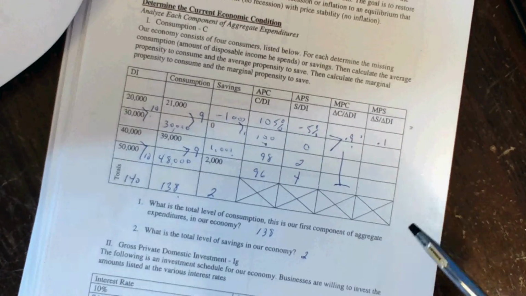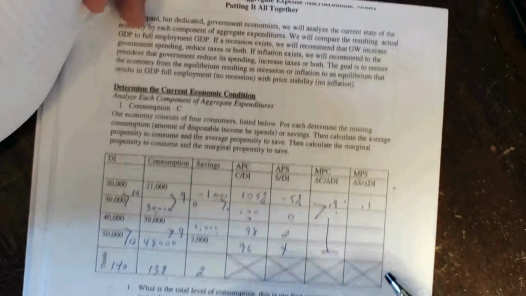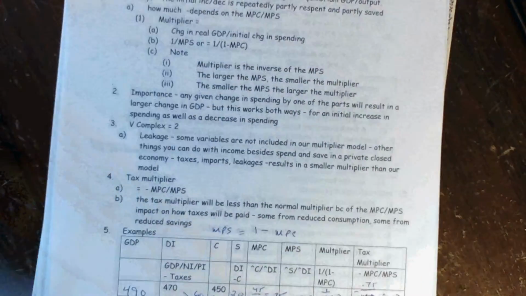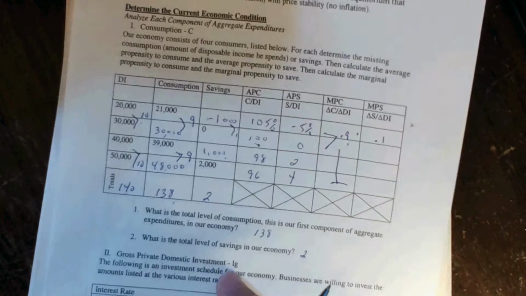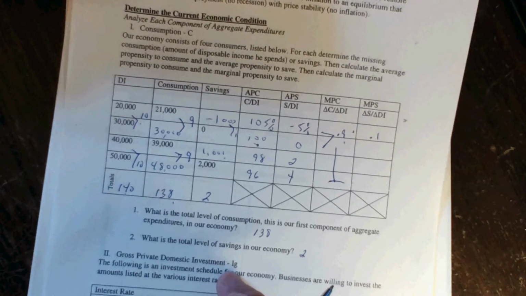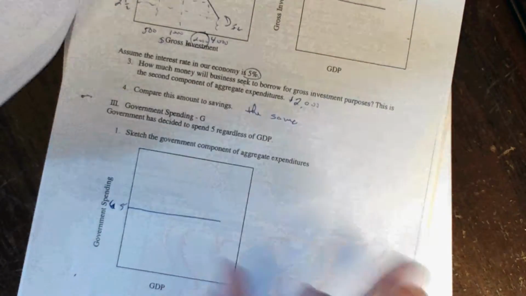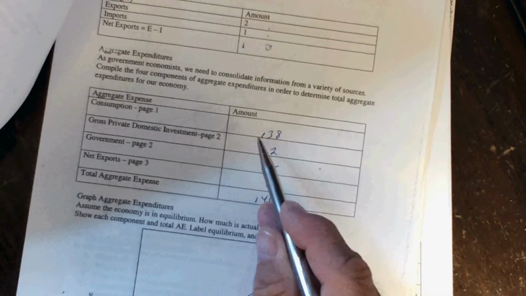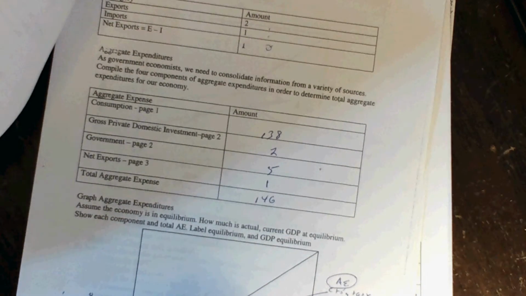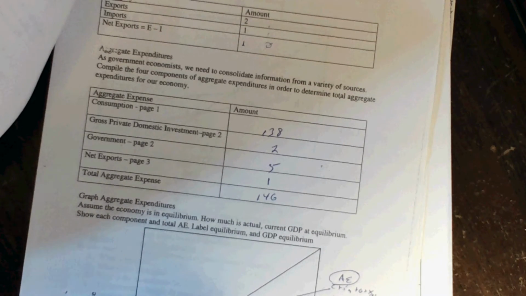In our last session, we began our review sheet of the aggregate expenditure model, and we developed each variable separately. Consumption, including development of the marginal propensity to consume and marginal propensity to save. Gross private domestic investment, known as business spending. Government spending, and net exports. We added them up, or aggregated them, and discovered that the actual GDP in the economy is 146.